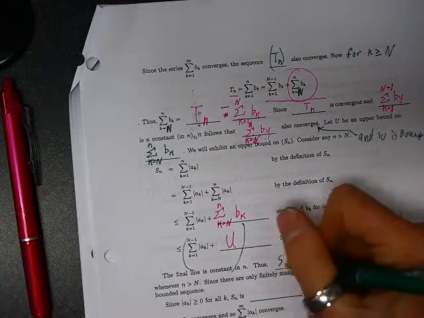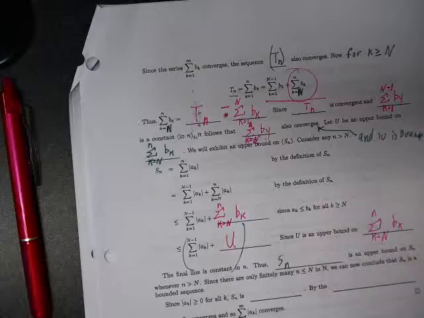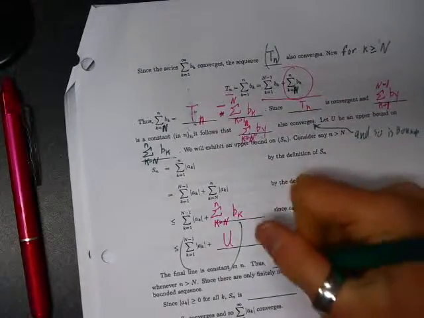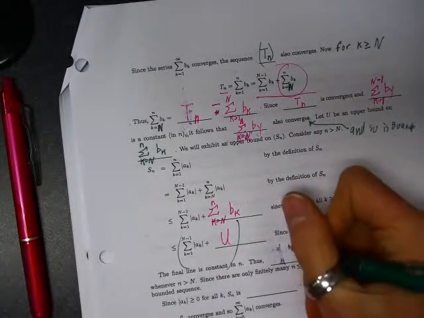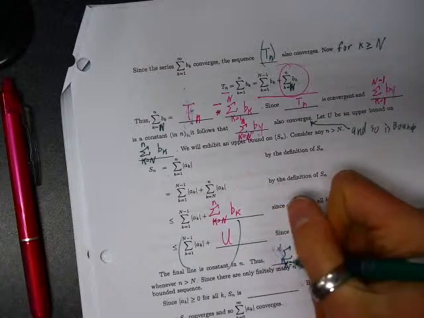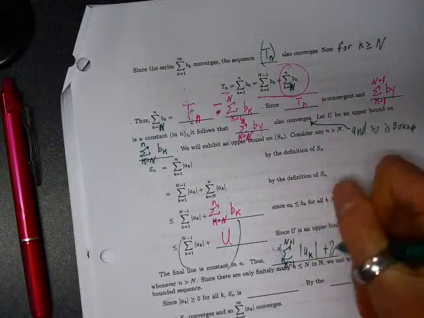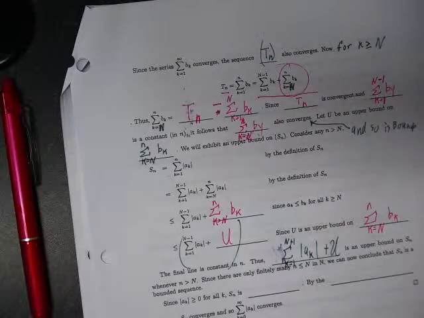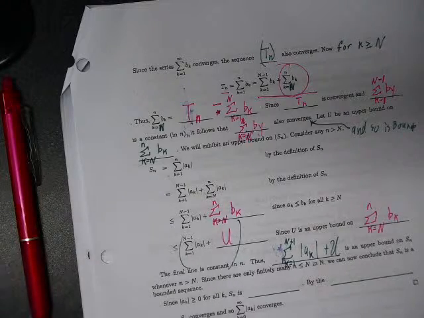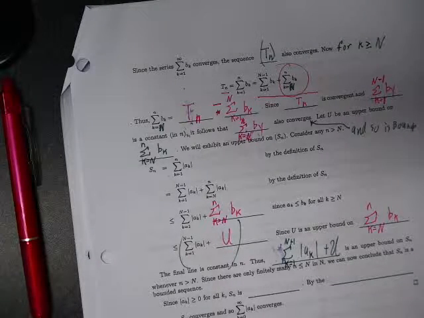Thus, the sum from k equals 1 to big N plus 1 of absolute ak plus big U is an upper bound on Sn, at least when little n is bigger than big N. So I found an explicit upper bound on Sn as long as little n is big enough. Does that automatically imply that Sn is just bounded above?